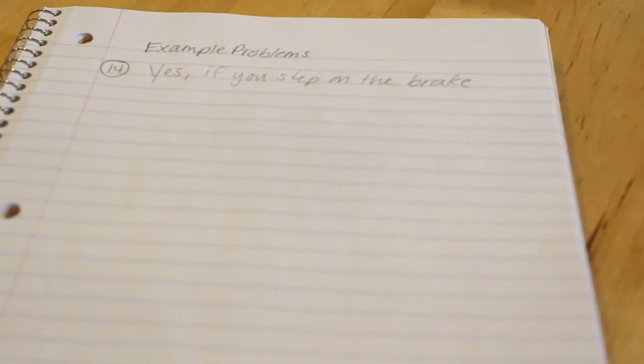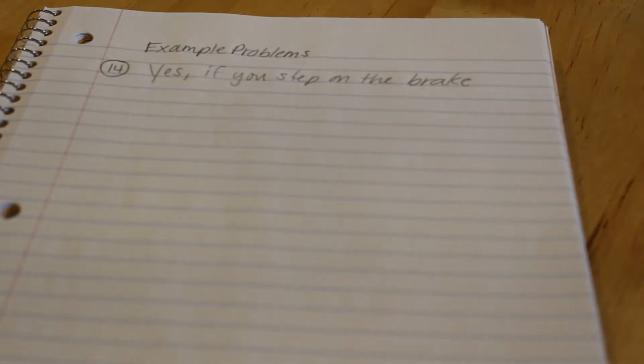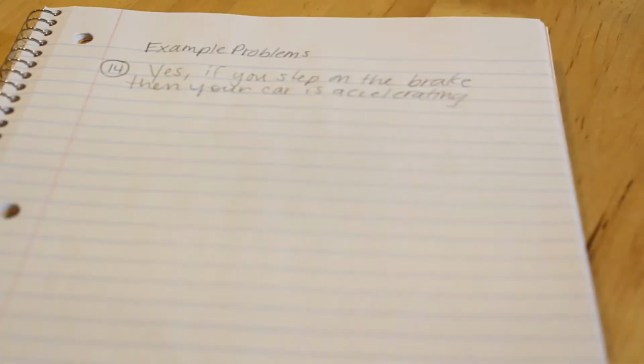So the answer is yes. If you step on the brake, then your car is accelerating in the opposite direction. So I guess instead of giving an example, I kind of put an example in my answer.